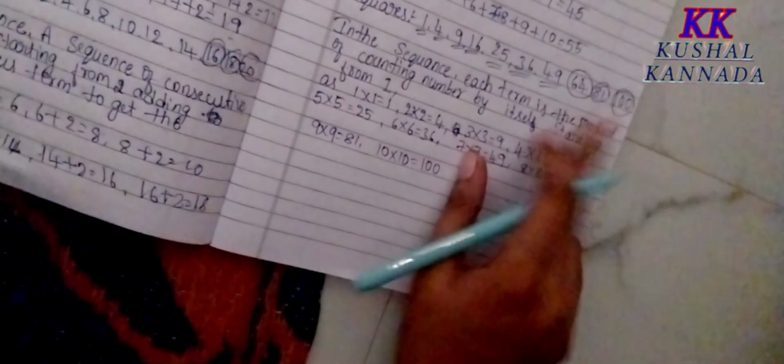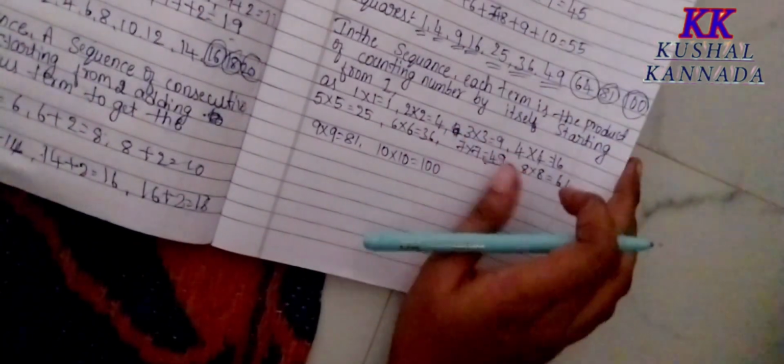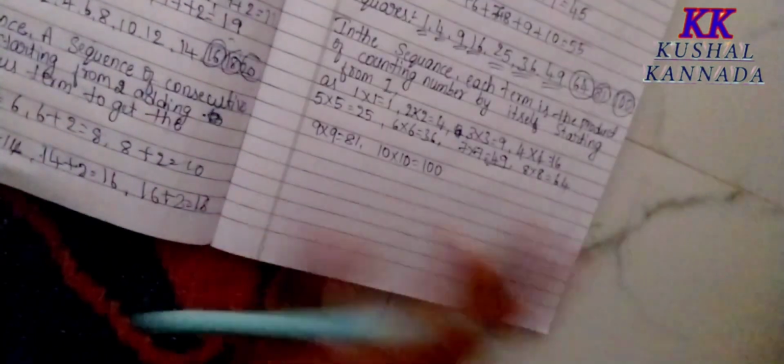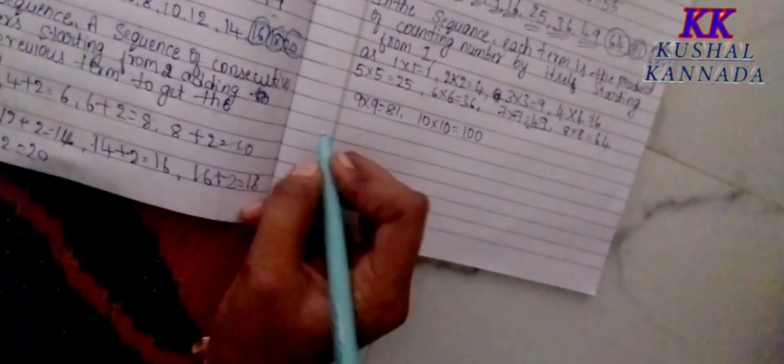I will write the next three numbers 64, 81, 100. Next sequence.